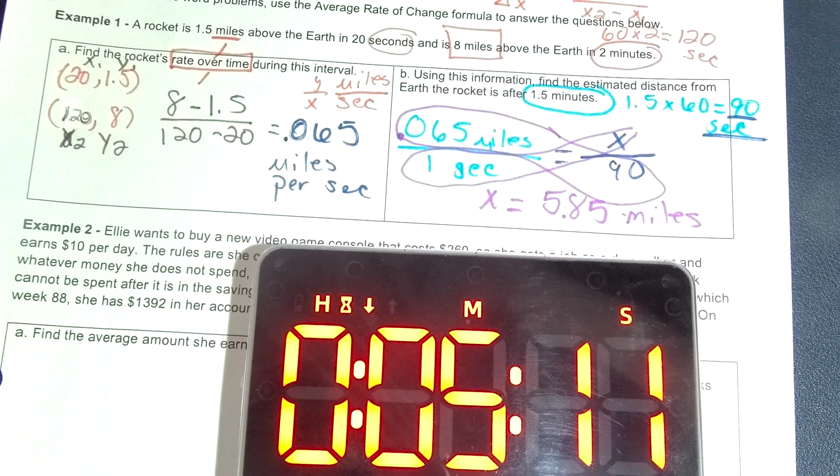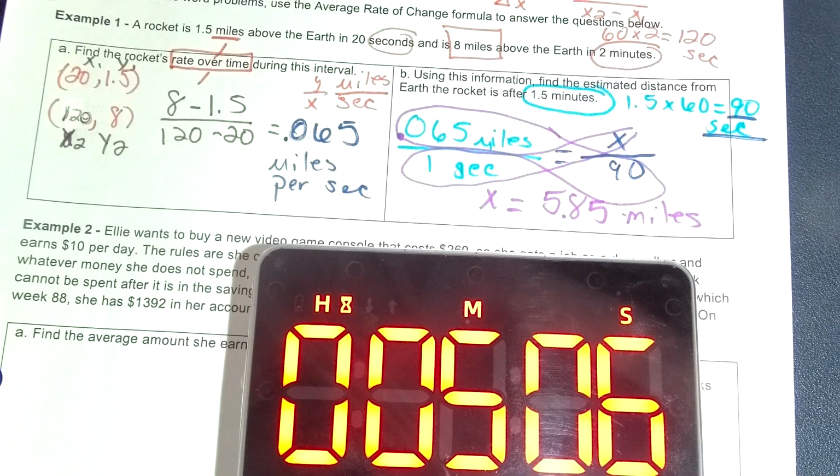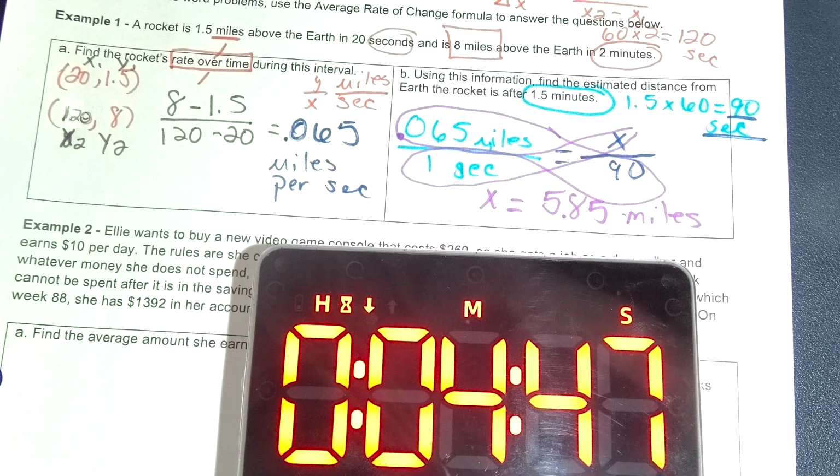We can talk to our group at a level 1. Don't forget units, don't forget units.